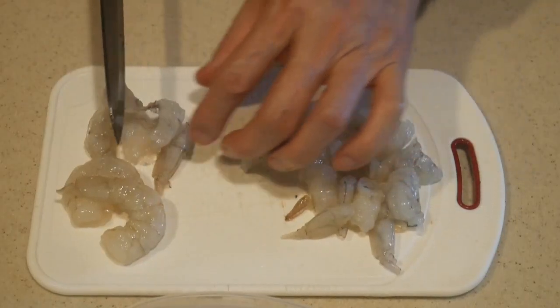Now in this case, because I have cut the shrimp into smaller pieces, I really do not need to cook them in advance. I'm going to add the shrimp directly to the egg because by the time the egg is cooked, the shrimp should be cooked as well.